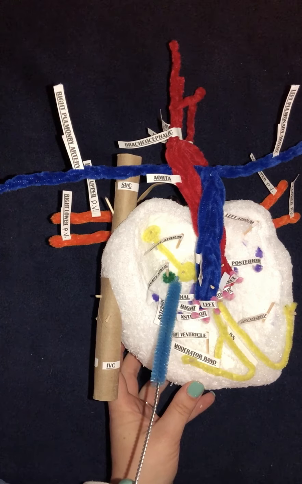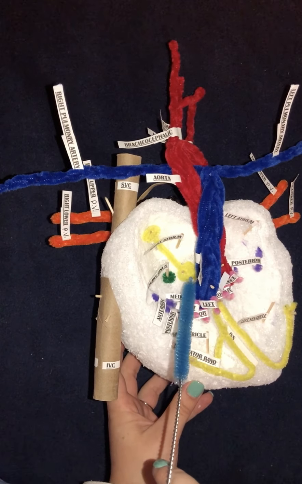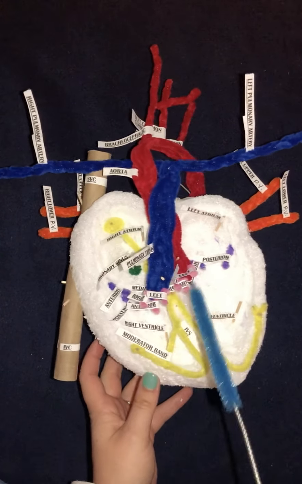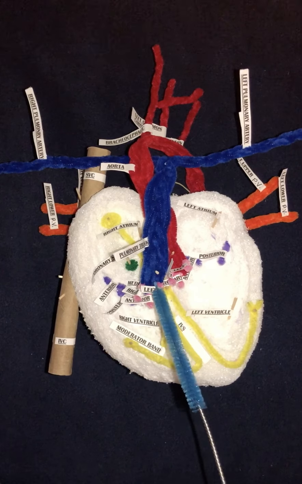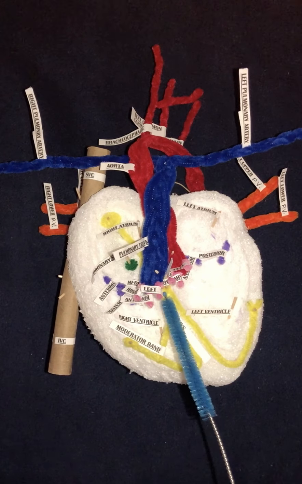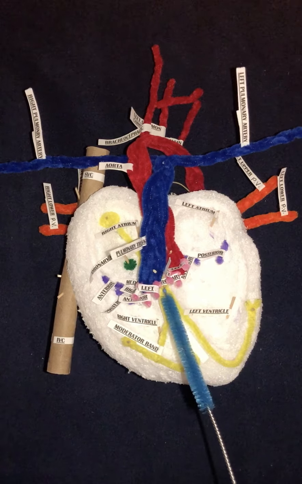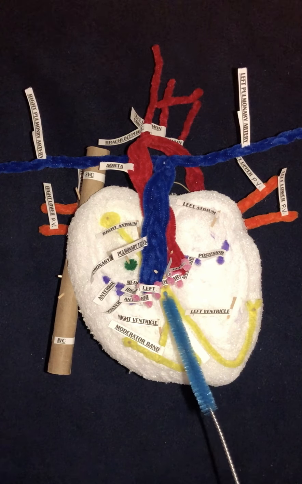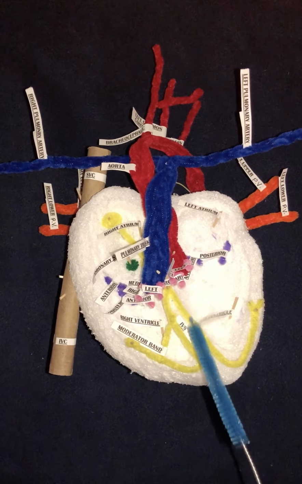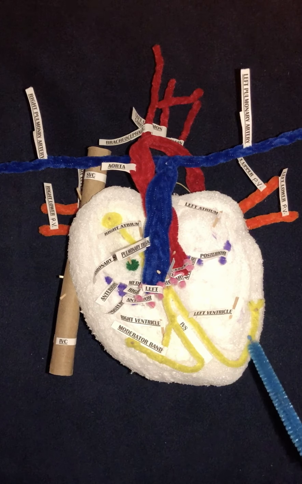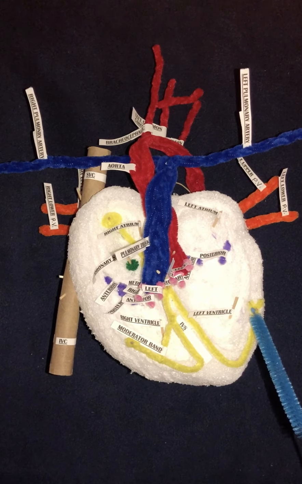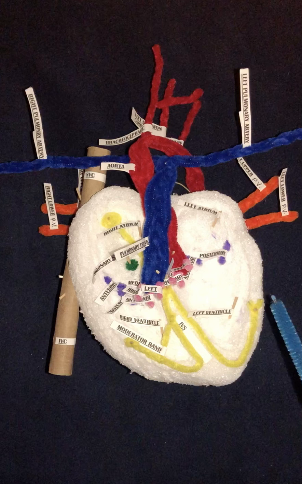That's the second impulse, which is going to send those impulses to the middle here, which is the bundle of His, which branches off into the right and left. The left is going to then branch off again into anterior and posterior.